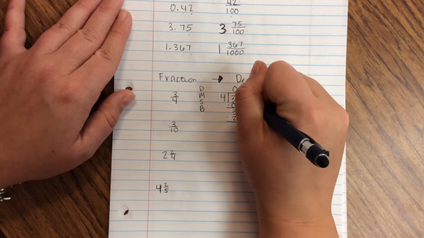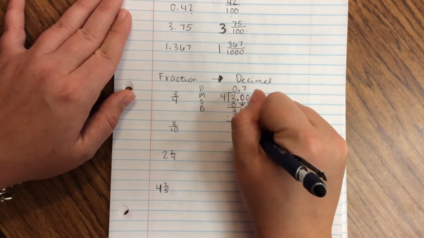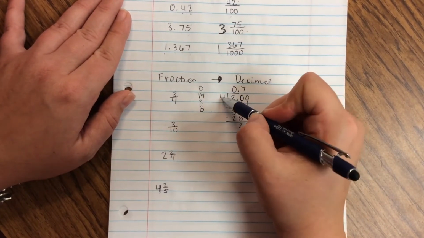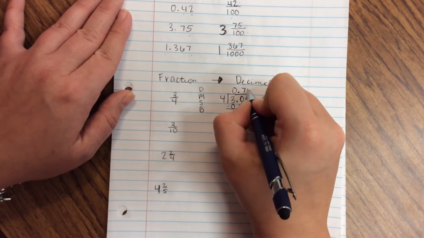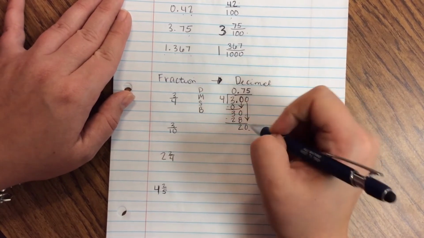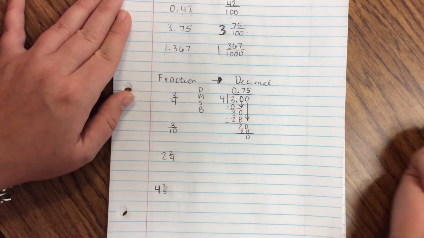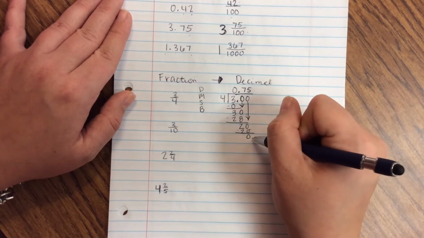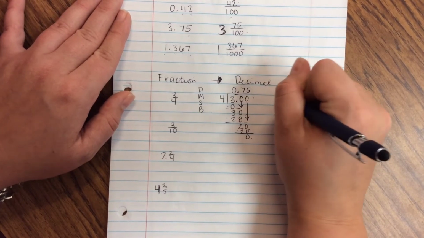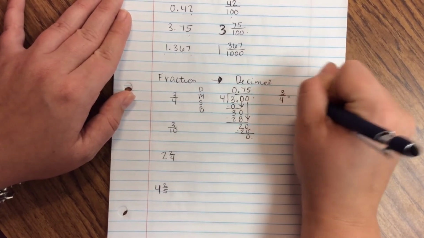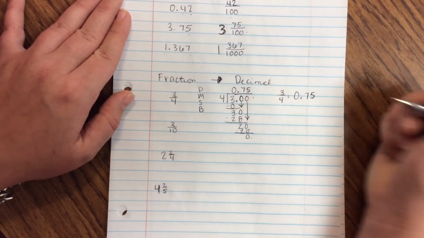So I add another 0, bring down the 0, and start over. 4 can go into 20 5 times. 5 times 4 is 20. Subtract, I get 0. I don't have a remainder, and I have nothing else to bring down, so 3/4 is equal or equivalent to 0.75.